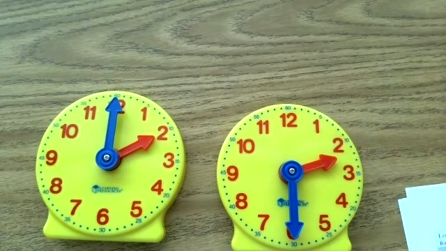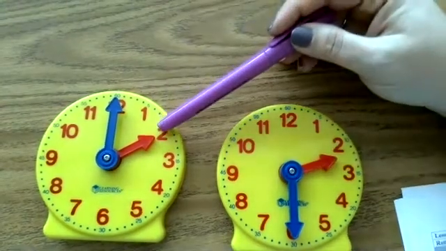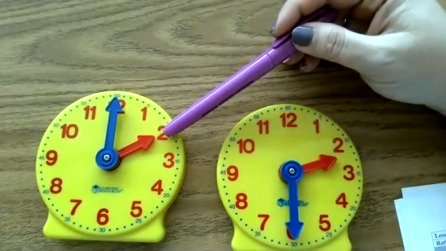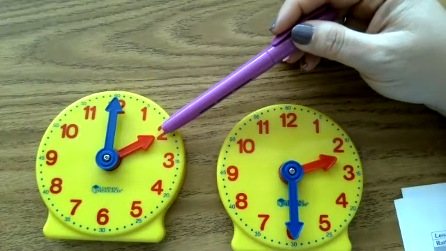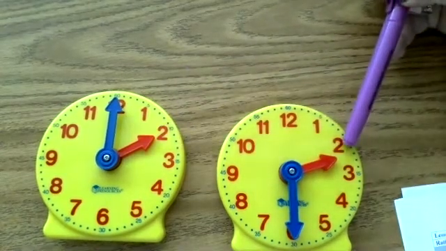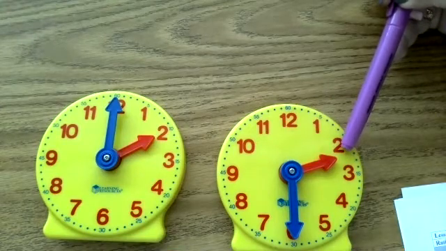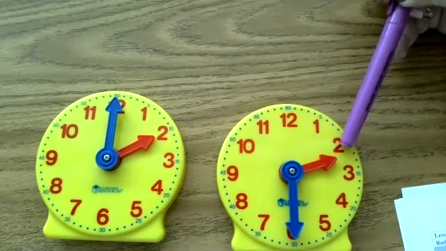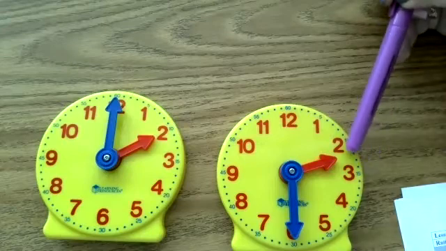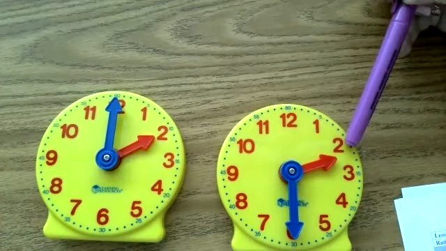All right, so when we're telling time, we always look at the hour hand first. So we're going to look at this hour hand, and it is exactly on the 2. So that tells us that the hour is 2. So when I go to this clock, I notice it's a little different, right? It's not exactly on the 2. It's in the middle between the 2 and the 3. It hasn't reached the 3 yet, so the hour is still 2.